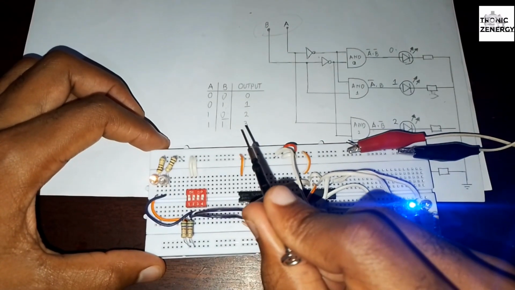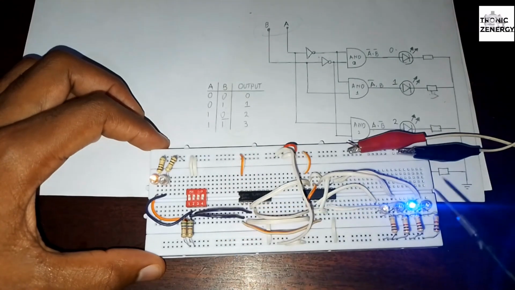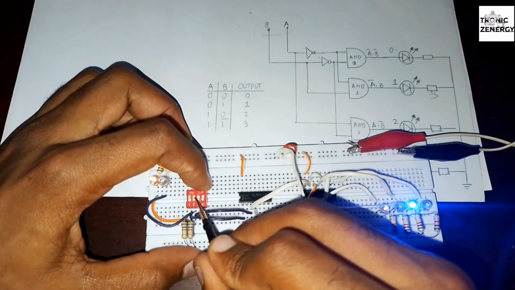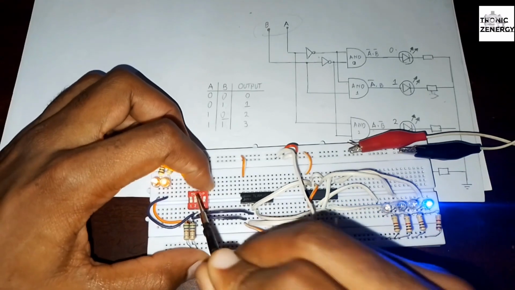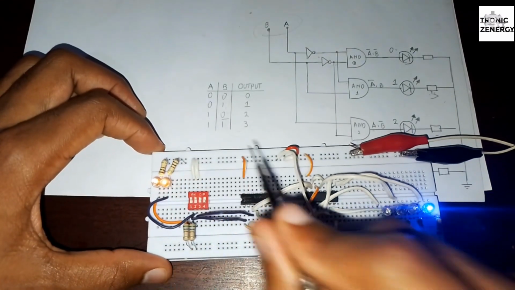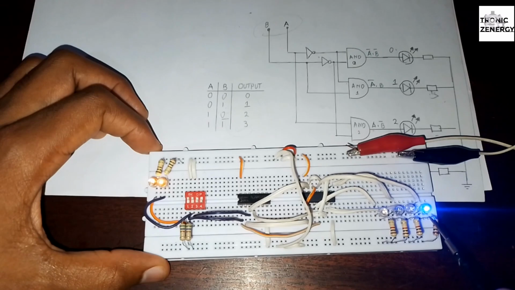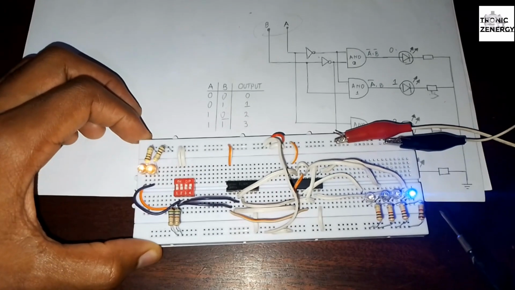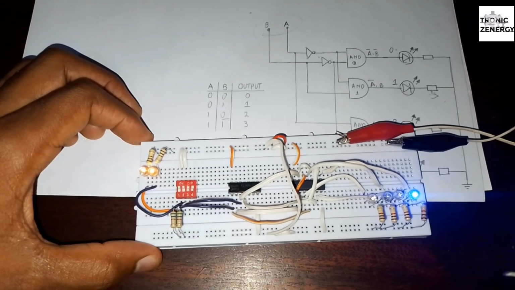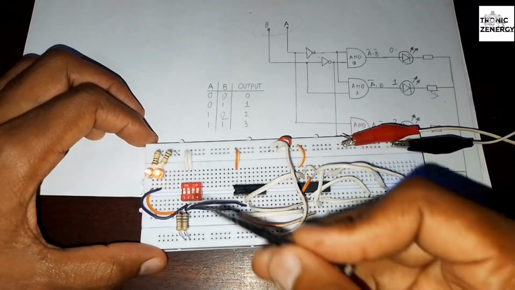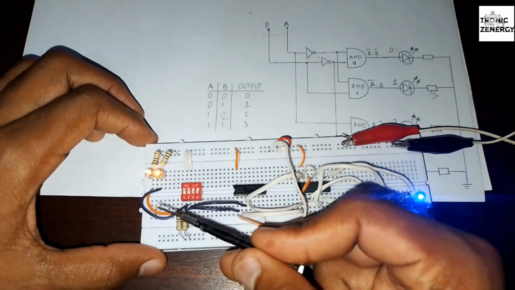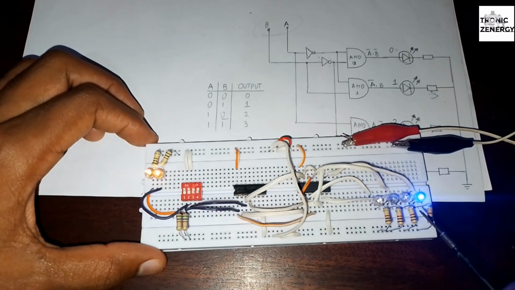Then the final one, when all of the inputs are on, we should get a 3, this final LED. So I put B on. Then when all inputs are on, we get a 3. So that's basically what a decoder does. It changes the binary number system into the decimal number system, or the normal number system that we know.